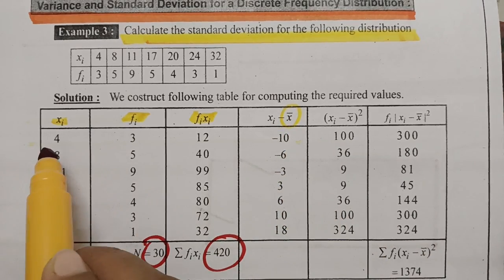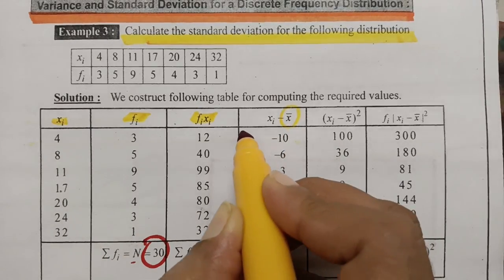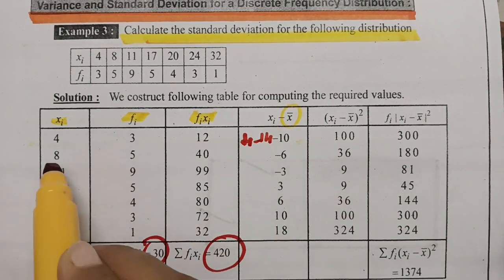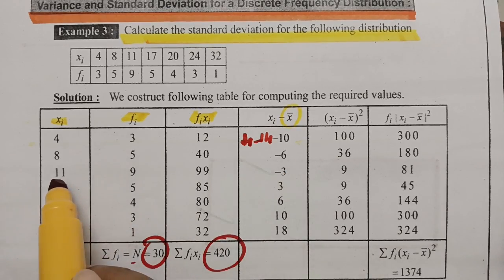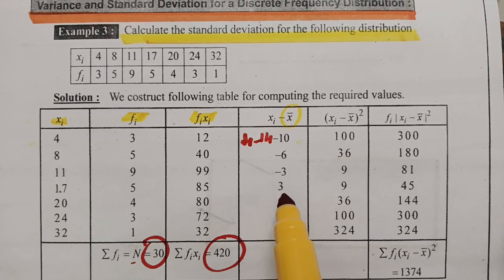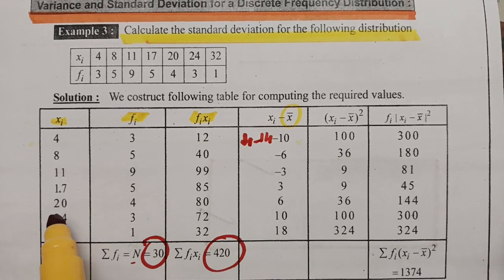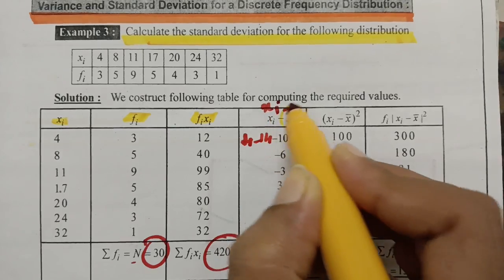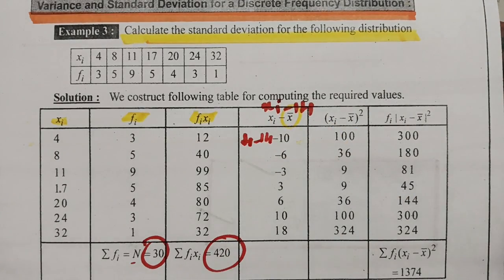After getting x bar, now we have to subtract it, x minus x bar. Here 4 minus 14 is equal to minus 10. 8 minus 14 is minus 6. 11 minus 14 is minus 3. 17 minus 14 is 3, 20 minus 14 is 6, 24 minus 14 is 10, and 32 minus 14 is 18. In this column we subtract 14 from each xi.